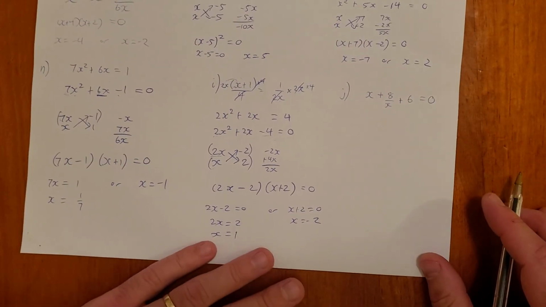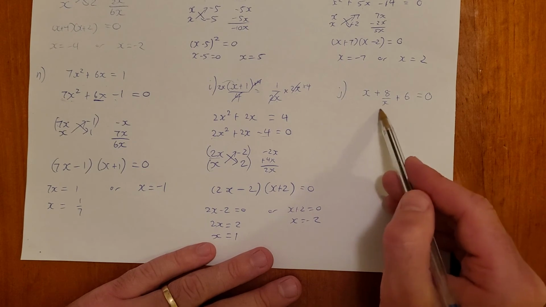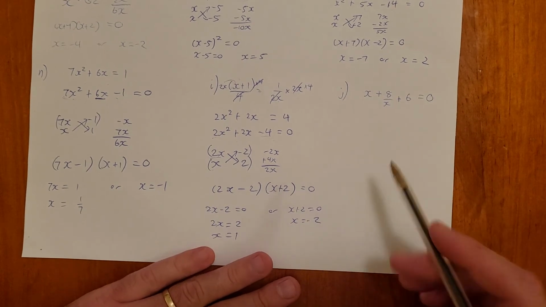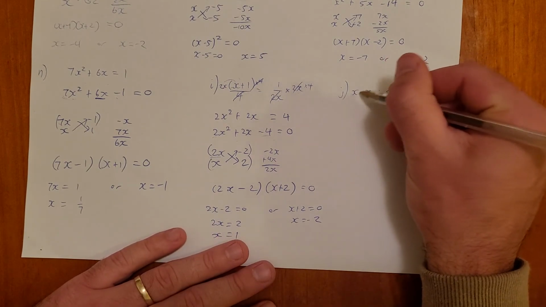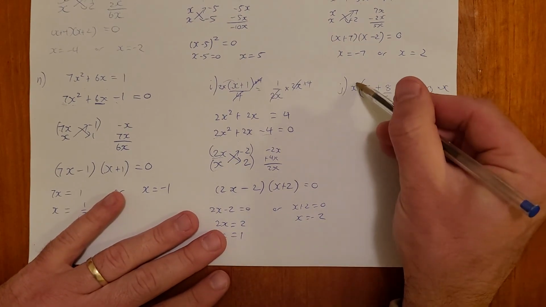Okay, very last one here. When we have this x at the bottom here, there's going to be a few of them that pop up like that. There's an x as the denominator. The very first thing you want to do is multiply both sides by x. Okay, so then here, let's do that.